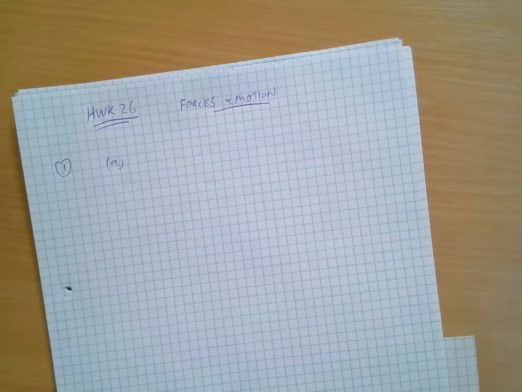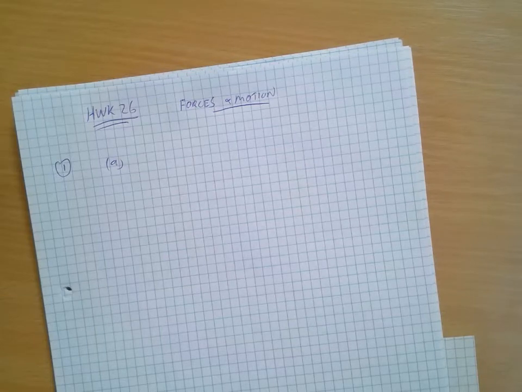Homework 26, looking at forces and motion. Now, if we look at question 1, we've got a particle with a mass of 2 kilograms, and it's got its velocity at time t equals 0 and a velocity at time t equals 4. Now, part A is looking for the acceleration of the particle in terms of i and j.